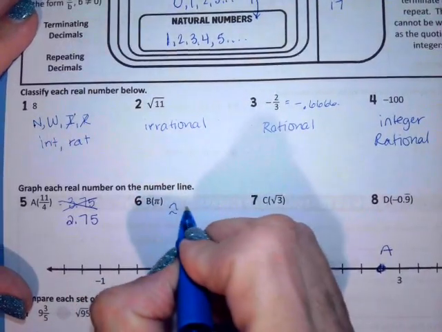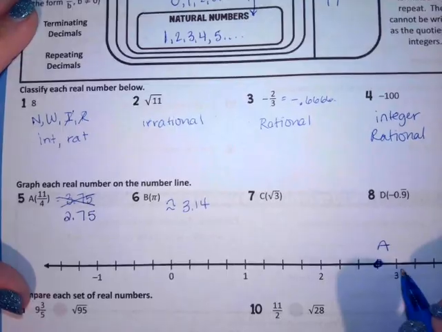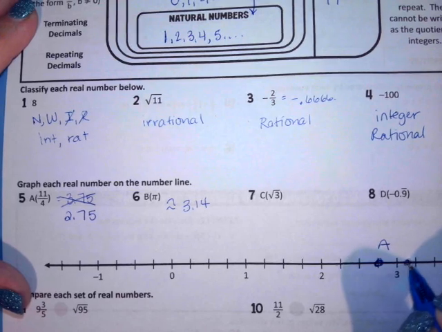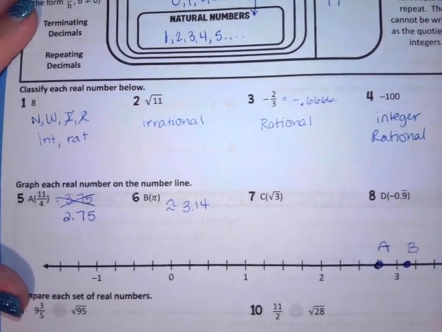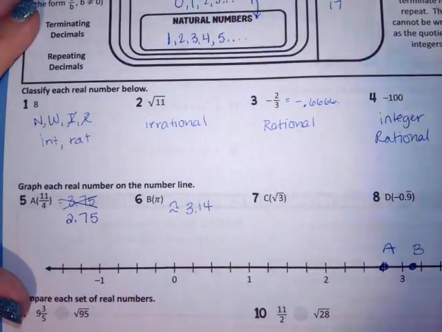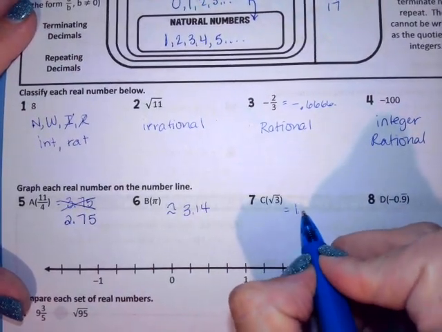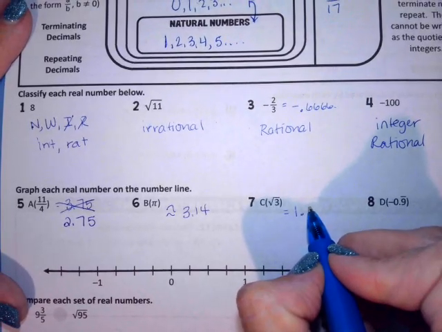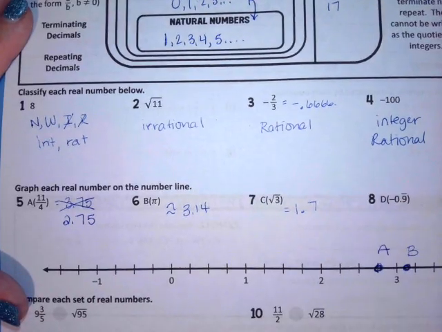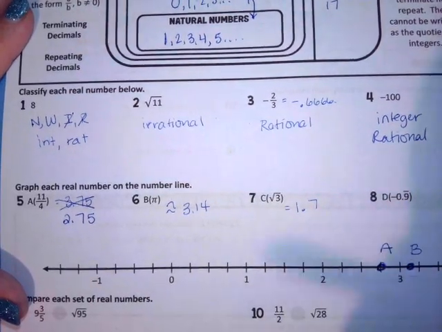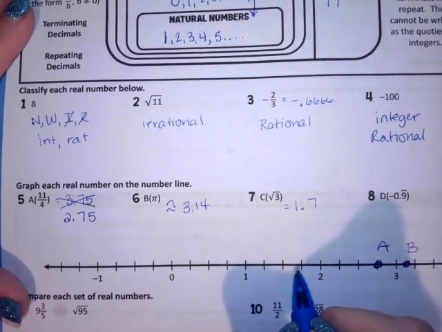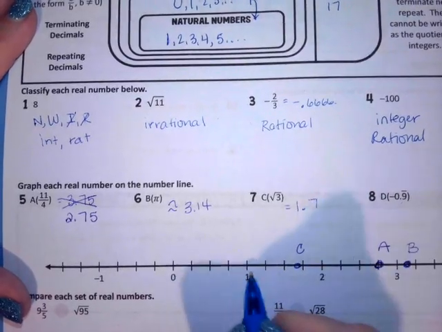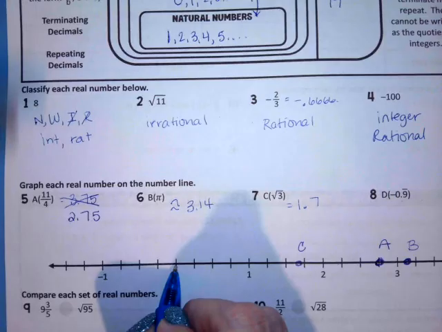Pi is approximately 3.14. This is 3. That's 3.25, 3.5. So that 3.14 would be right about there. The square root of 3, when you put that into the calculator, is approximately 1.7. I'd have to think about that number again, but I know it's 1.7-ish. So then that's going to be right about here. And then negative 0.9 repeating. So I'm going to go to the left.